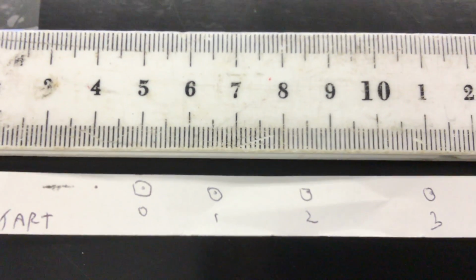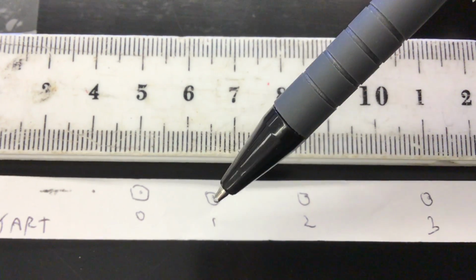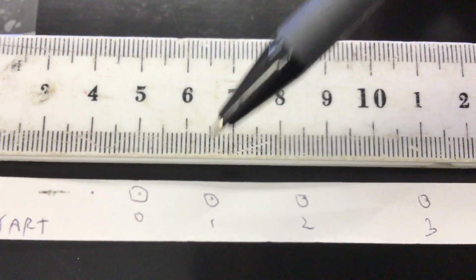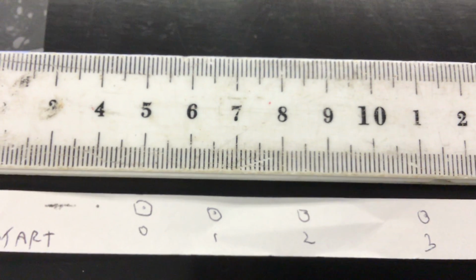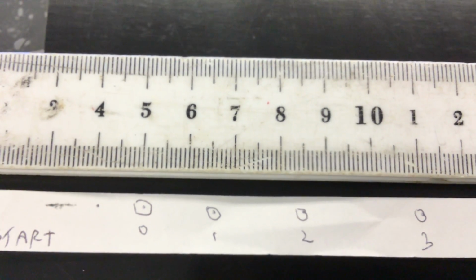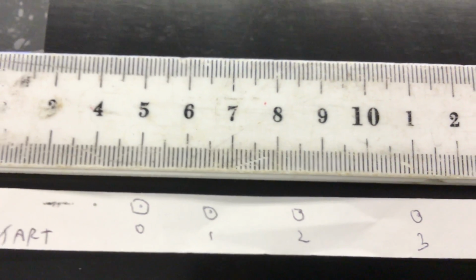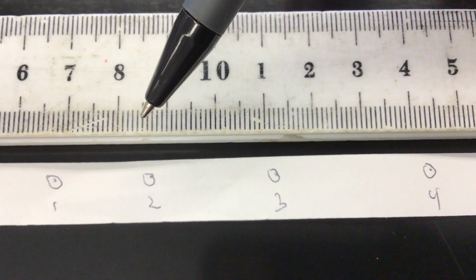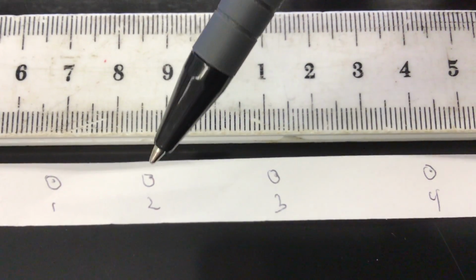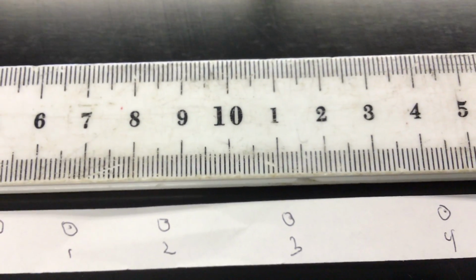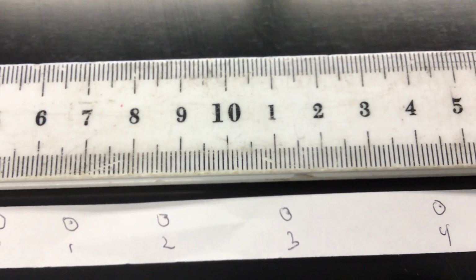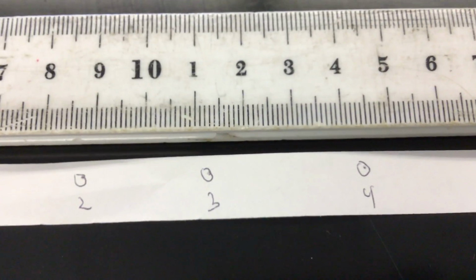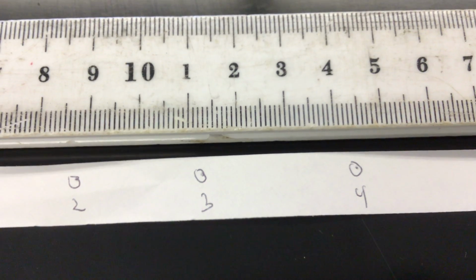Point number 0, that's a starting point. Point number 1 is this one right here. That looks like it's right at 6.1. 6.1, 0.061 meters. Point number 2, let's see, 8.56. That looks like 8.7, right? 0.087 meters. Now, again, just keep labeling them.